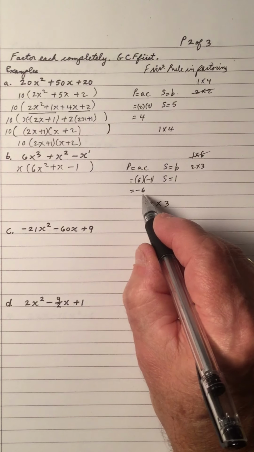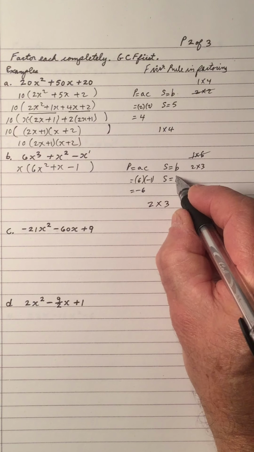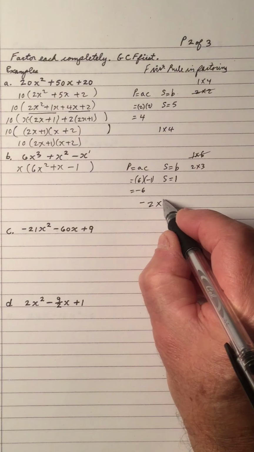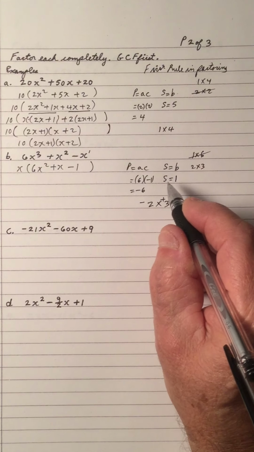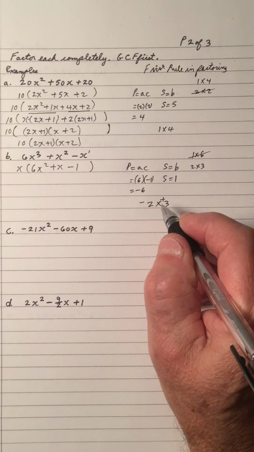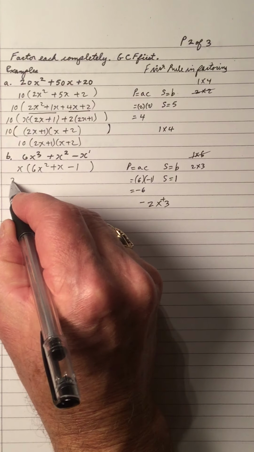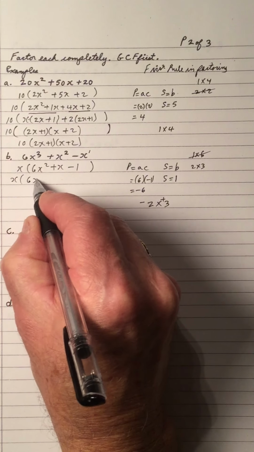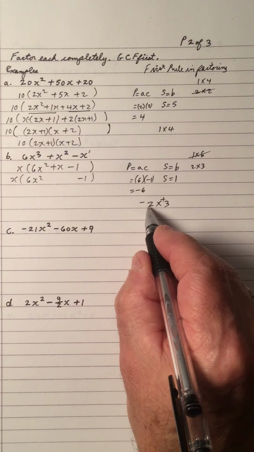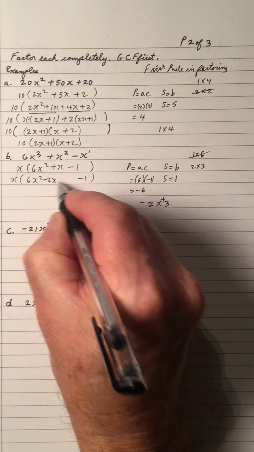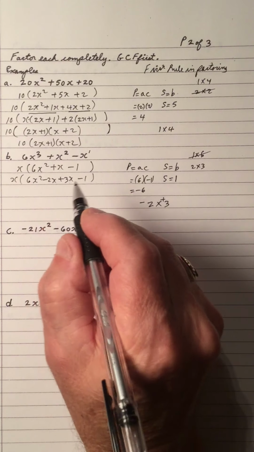But because the product is negative, I have to have 1 plus and 1 minus. And the sum is 1, so that means I got a negative 2 plus 3. If you got a negative and positive, whatever the sign of the sum is, that's the sign of the larger. So we take the negative 2 and the 3 and move it in between the negative 1 and the 6x squared. So negative 2x plus 3x. They will add together to give you the 1.